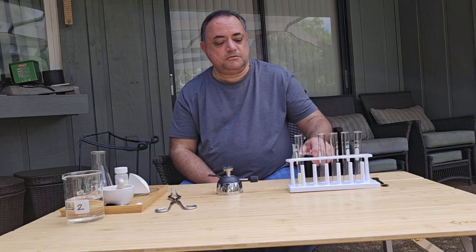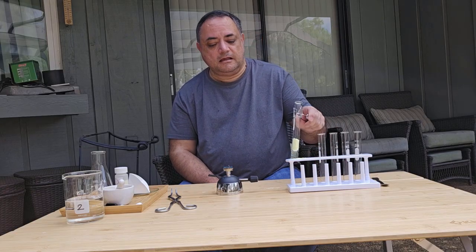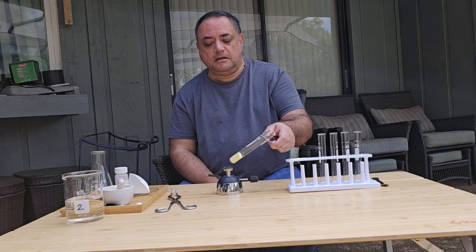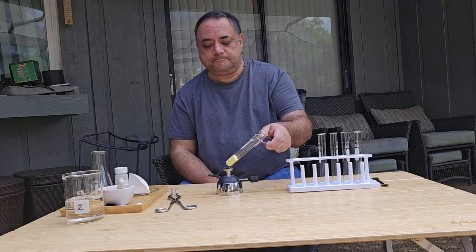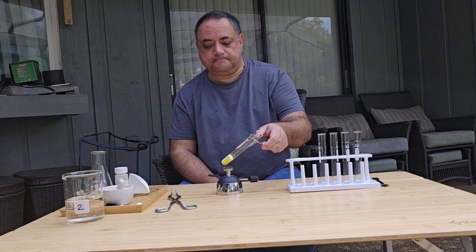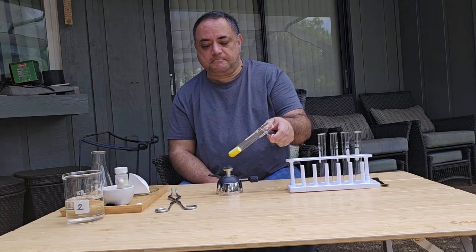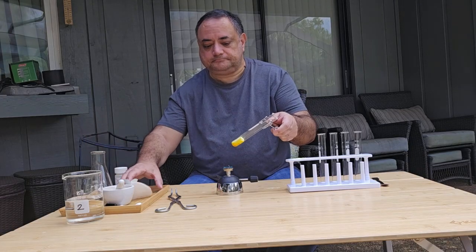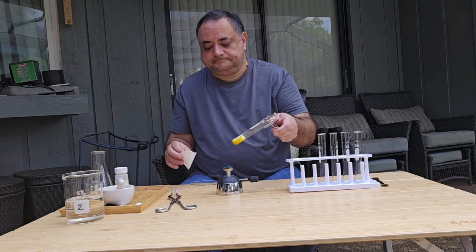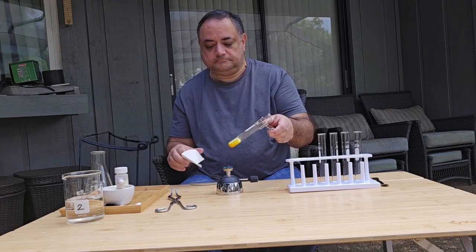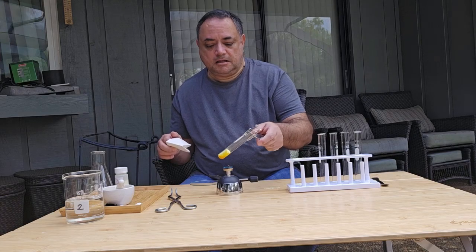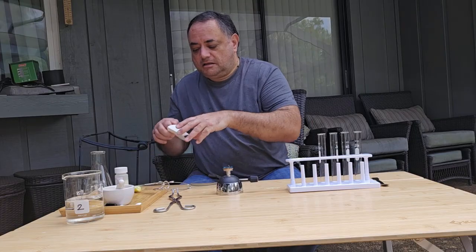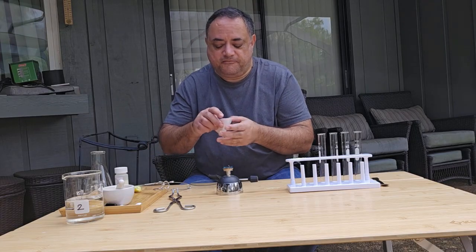And what we want to do is gently heat it, going in and out of the flame, holding it at an angle. Well, before you heat it, let me just get this filter paper.